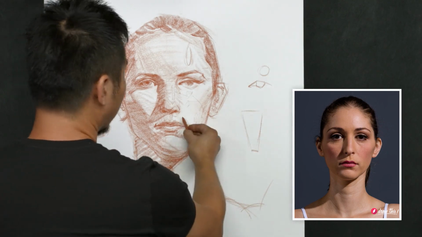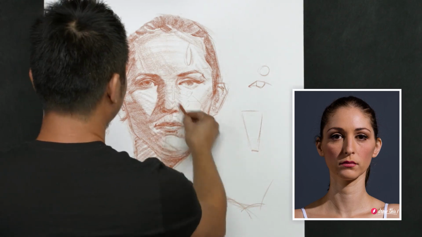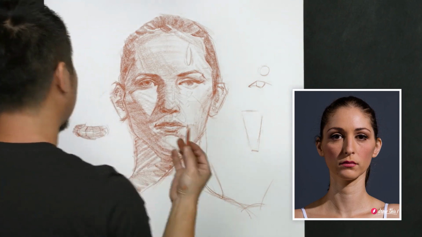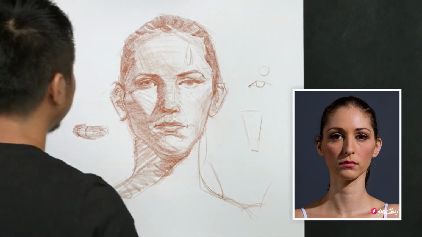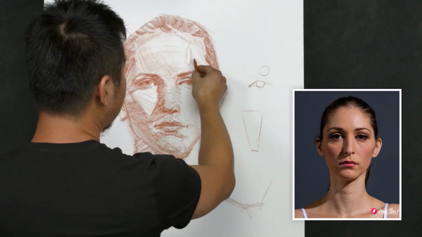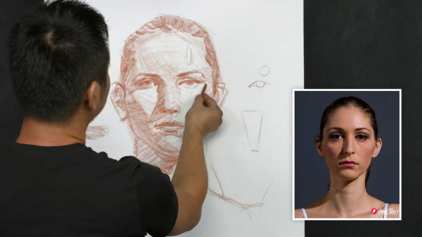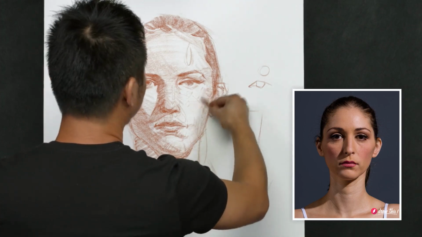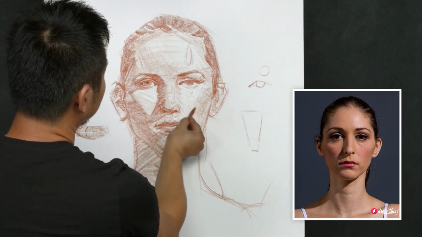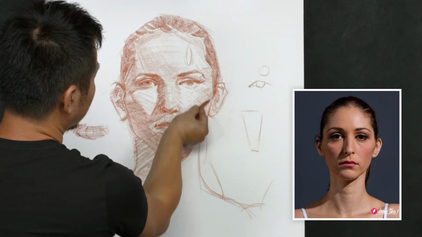The muzzle here also catches highlight because it's the plane that's facing out. Remember the muzzle is protruding out. The corner of the chin also is going to catch highlight again. This is a box that's also protruding out. So I'm just going to gear towards my highlight. When plane changes, the value changes.